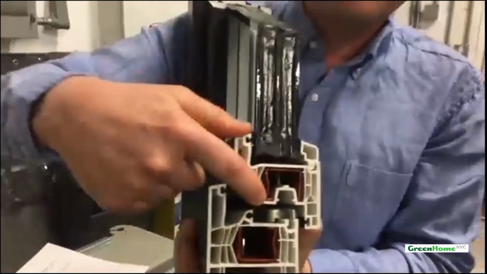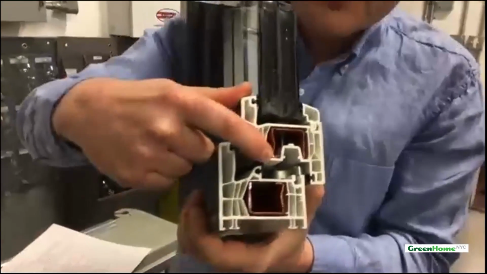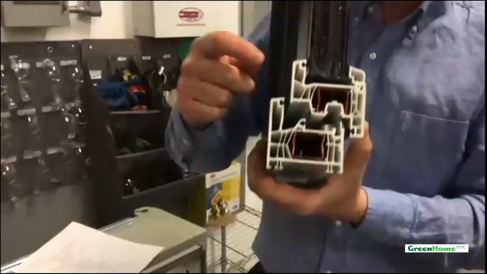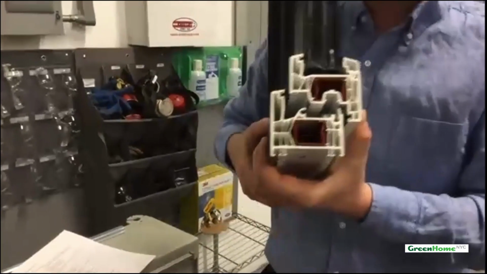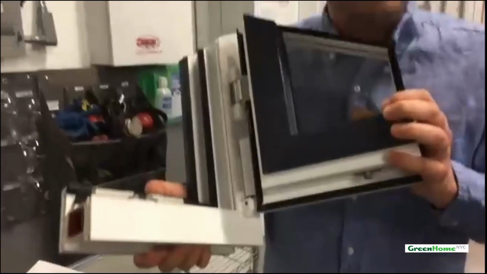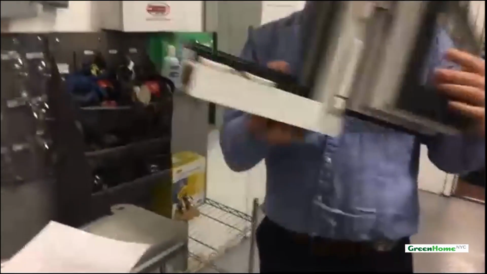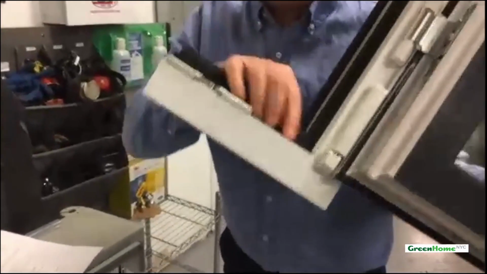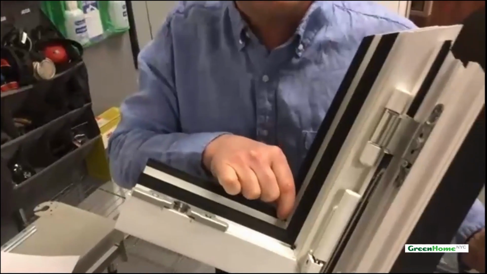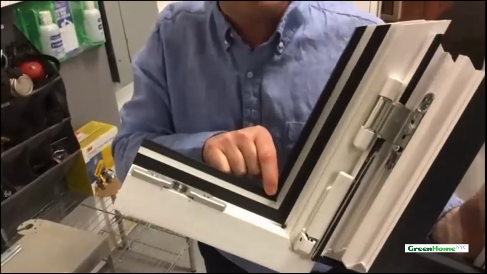So this is what I'm talking about, this middle gasket right here. Whoop, where's my finger? There, right there, that middle guy right there. And you can see that these gaskets are also co-extruded with our profile. So that means that our corners are welded when the frame gets welded. So that allows for no seams in the corners.